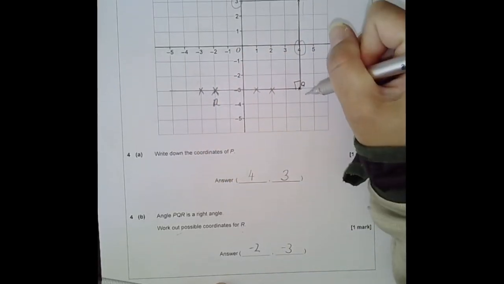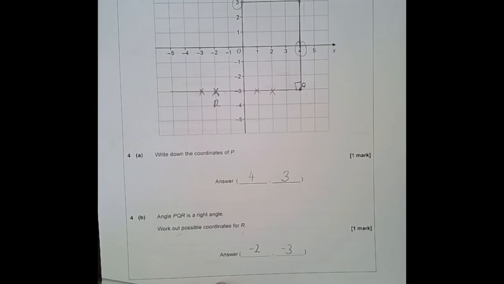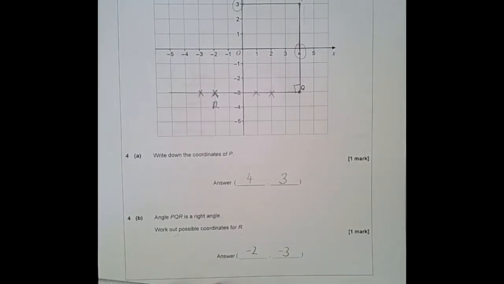So what we're going to do is, y is -3, and I will make it -2 to make it look nicer. So PQR is a right angle. Oh, that's another easy 2 points. And let me know how you do in the comments, and let's see you in the next video.